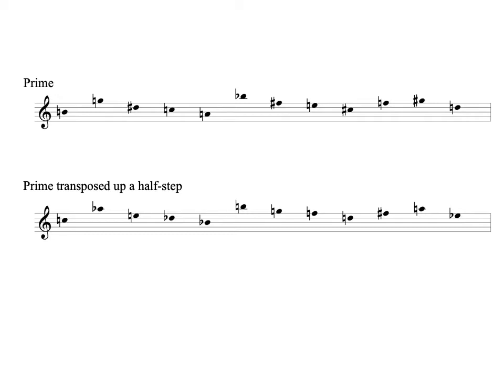Like one thing that can happen with the prime form is you can just transpose it. And you can transpose it 12 times. What I've got on the slide you're looking at now is the prime form on the top, and then the prime form transposed up a half step beneath it. And you can see that that does give me something different to work with.